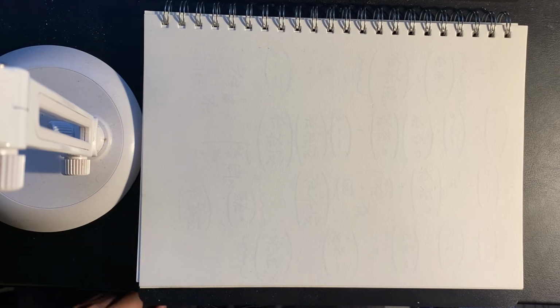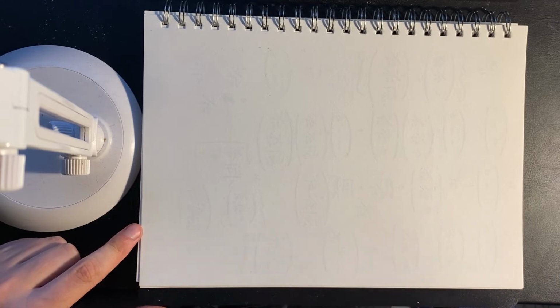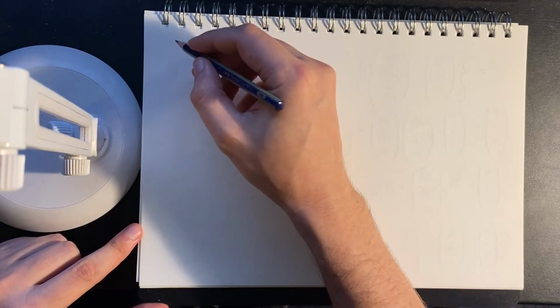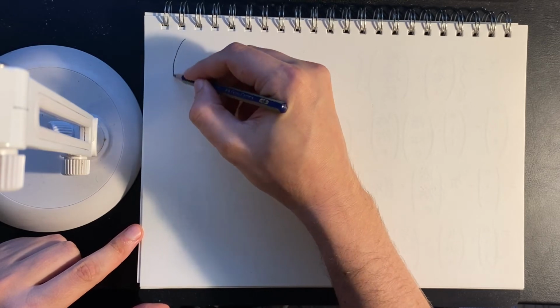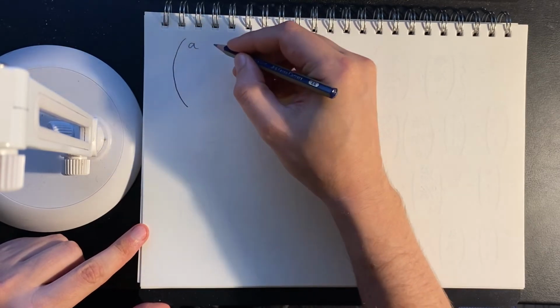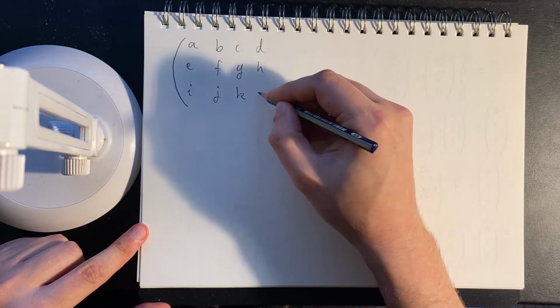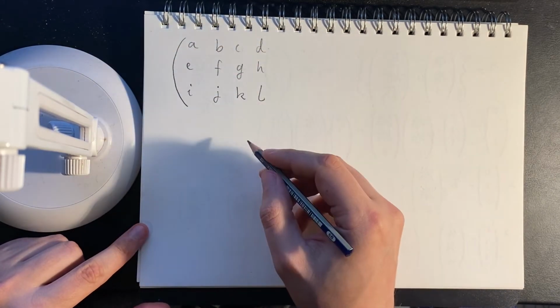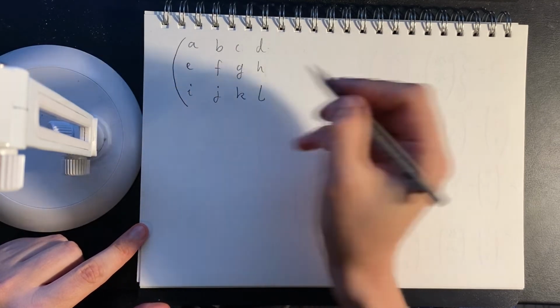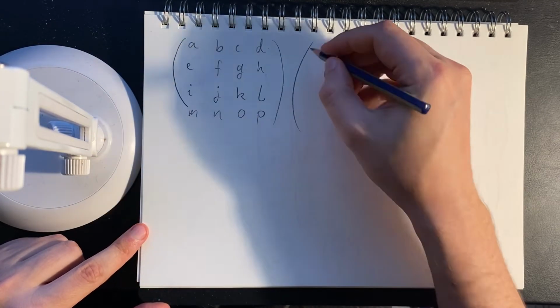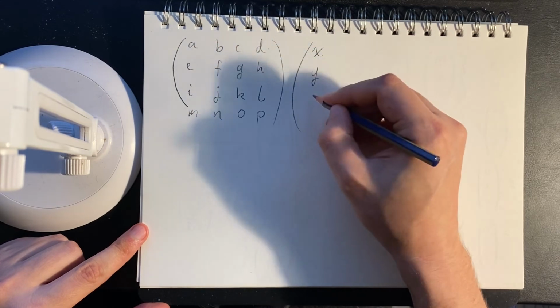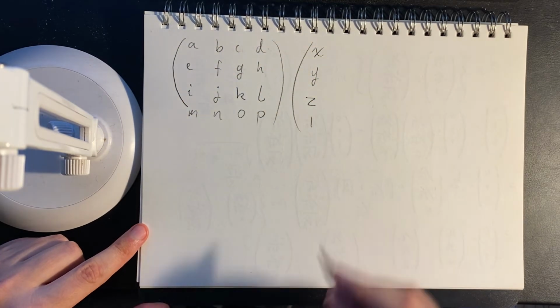Hello, how's it going? In this video, I'm going to look at the scale transformation. In general, our matrix transformations will be 4x4, with the system x, y, z, and 1.